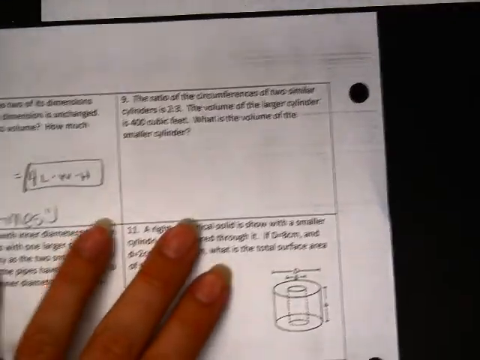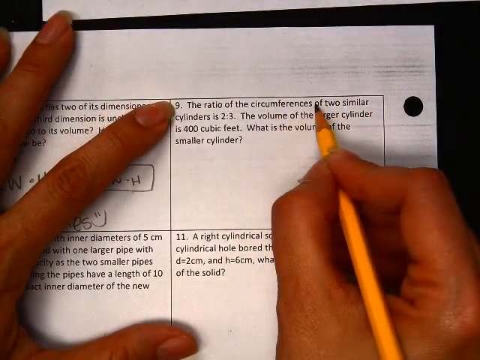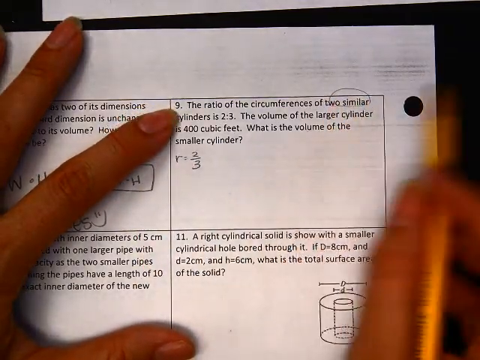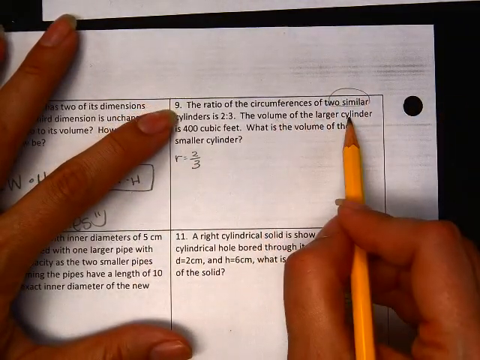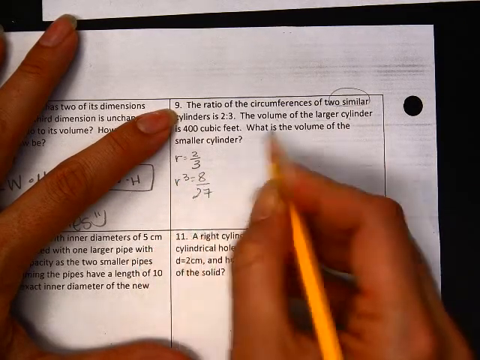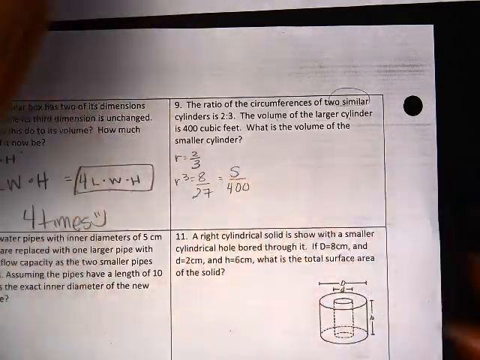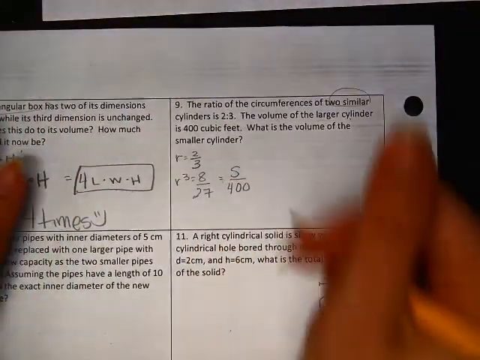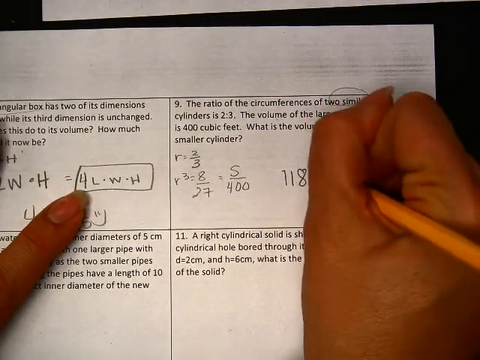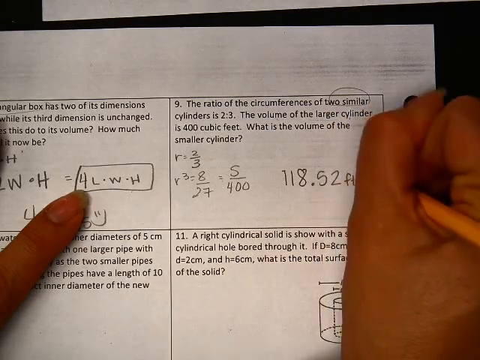All right, number 9. Ratios of circumferences. Circumference is length, so this is R. And it is similar, so we are talking about R's. And I want to know the volume, so I need R cubed. The large one is 400, and I want to find the small one. So when I cross multiply and do a bit of fun, I get 118.52 cubic feet.